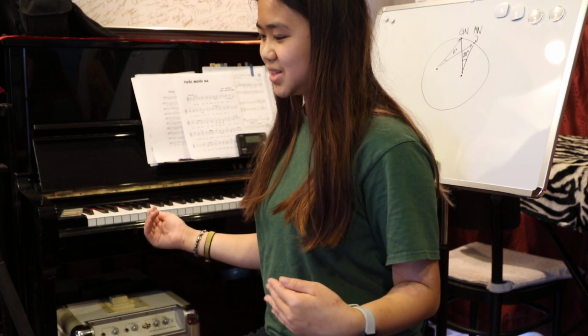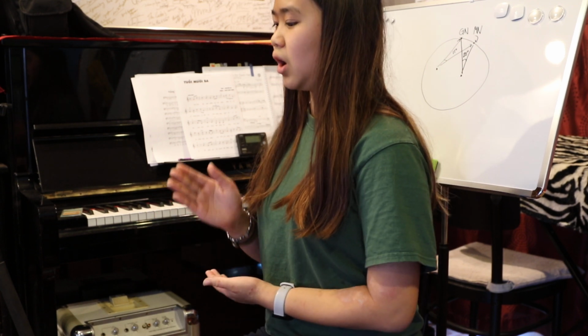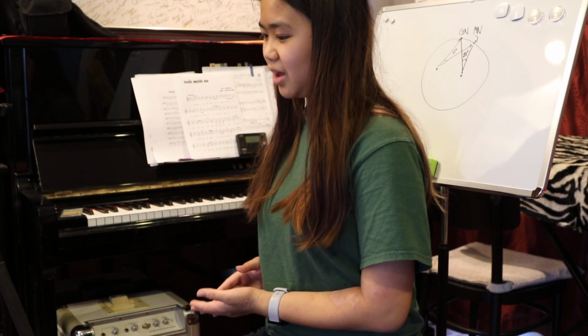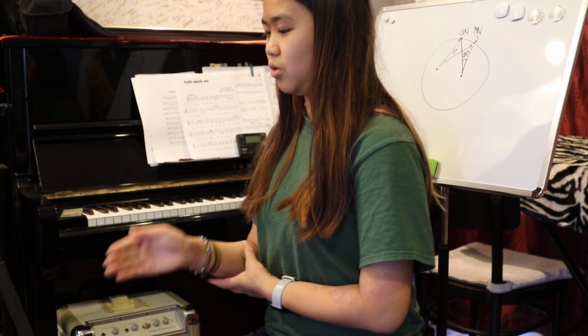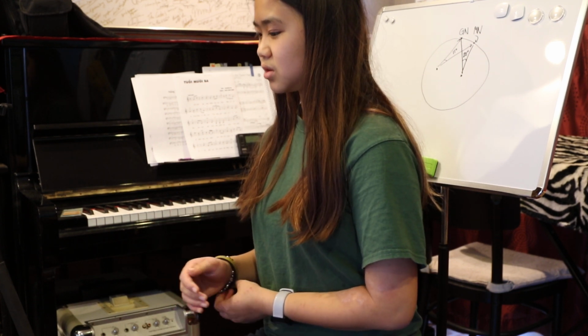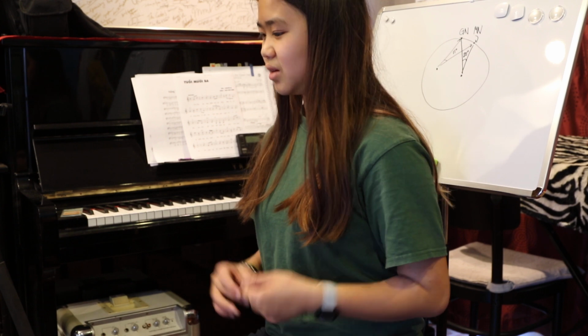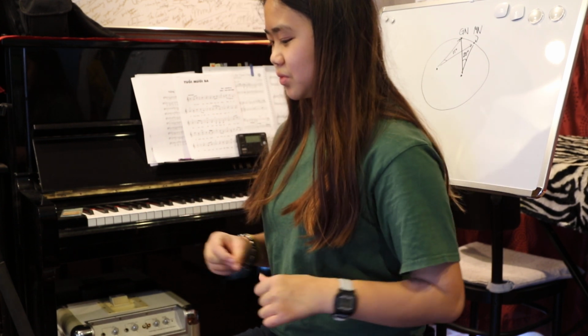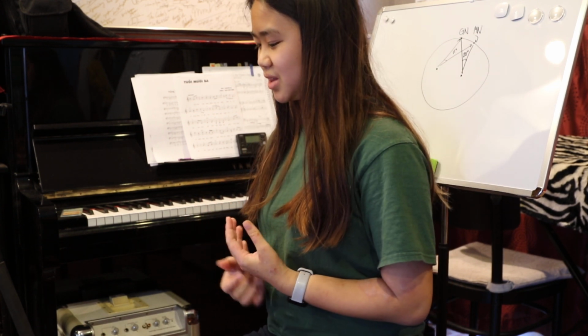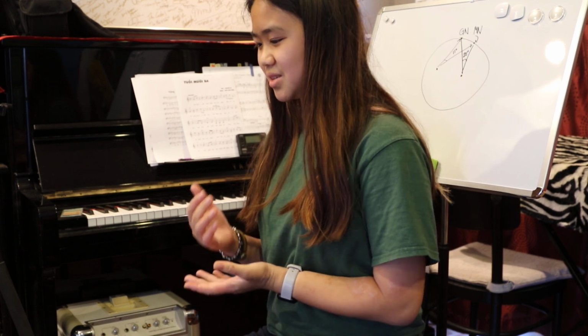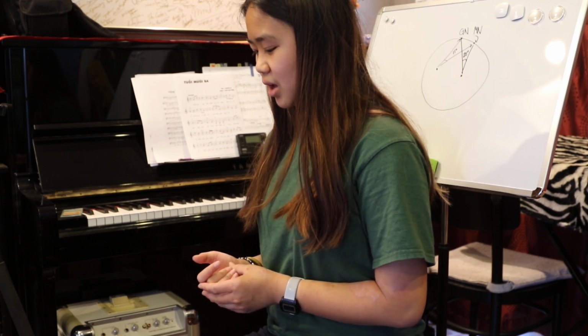It runs east to west, and then you draw a line perpendicular to that, and that will run from north to south. Awesome. So that's personally my favorite method because it's simplest and easiest to remember.